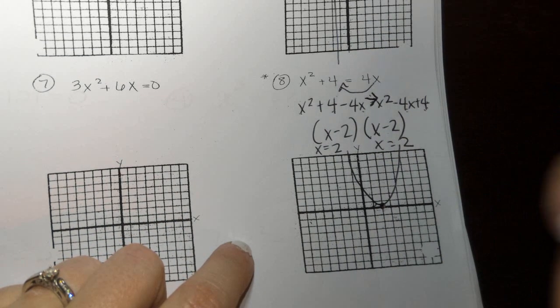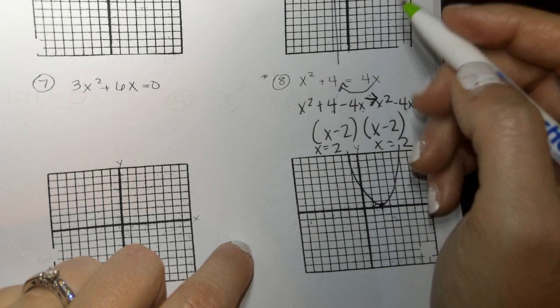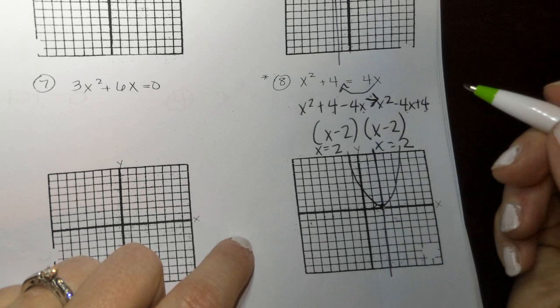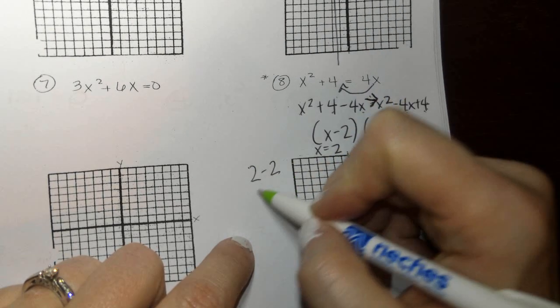Okay. So now we can still do our line of symmetry here. It would be this right here. So 2 plus 2 divided by 2.